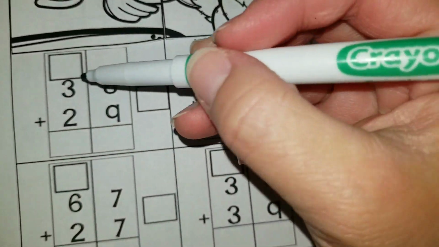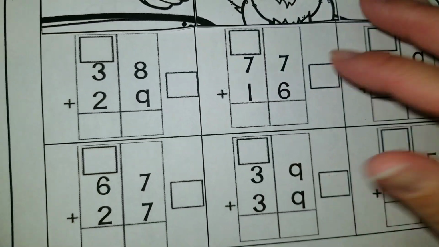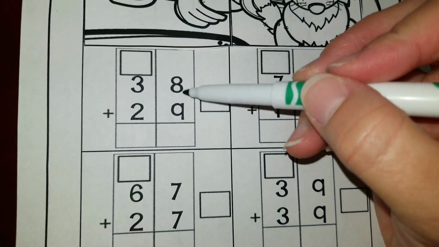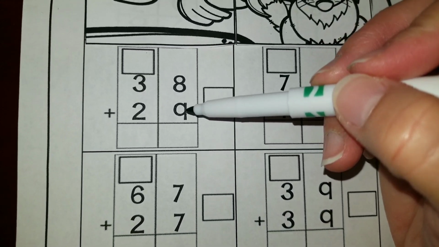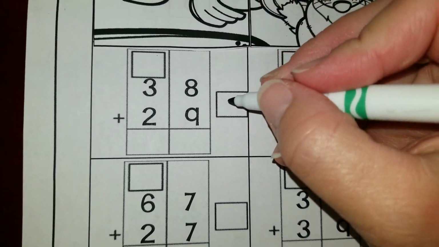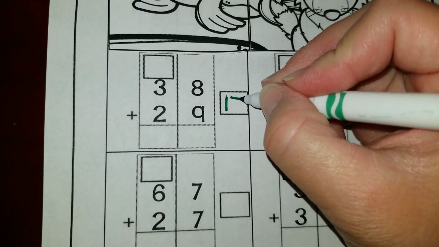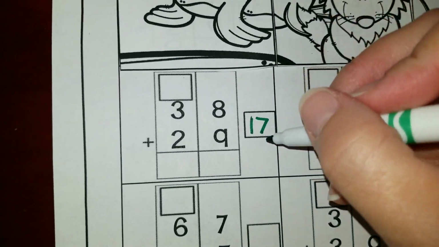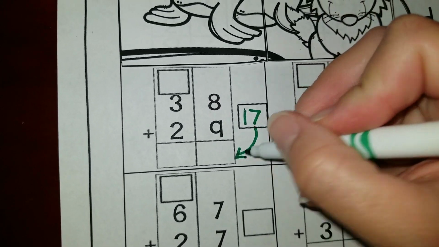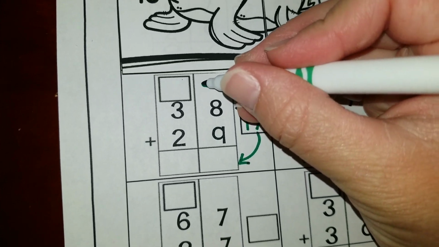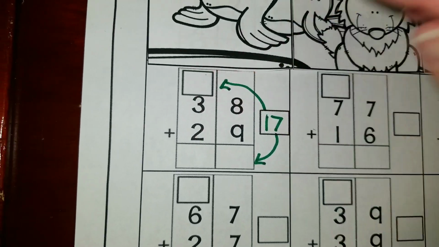All right, so we have 38 plus 29. We need to add the ones with the ones first. So we say 8 plus 9 or 9 plus 8. 9 plus 8 or 8 plus 9 is equal to 17. Now, don't forget, the ones come over here. The tens go up there. We're going to regroup them with the tens.